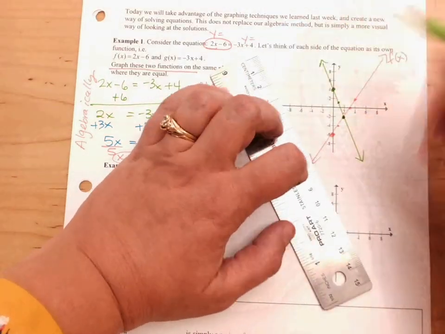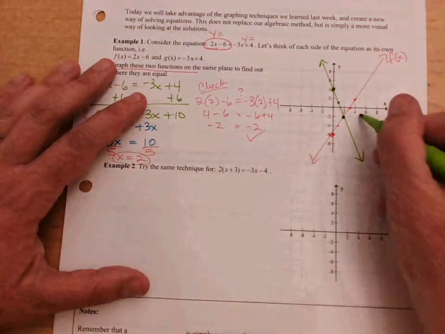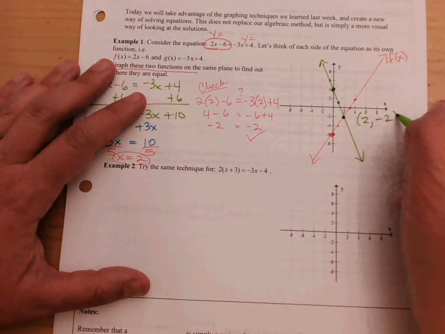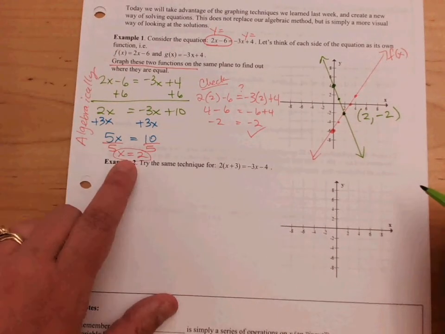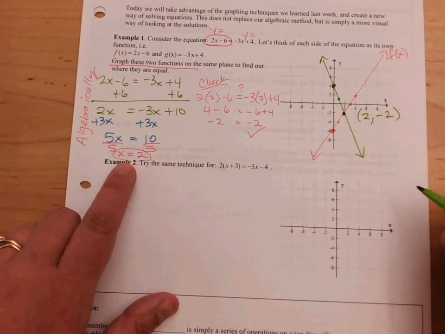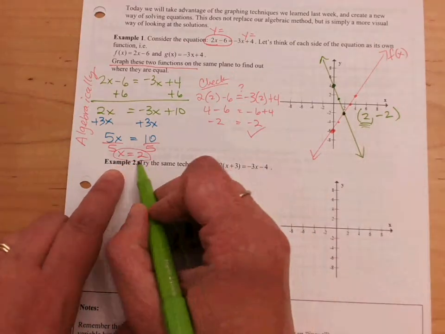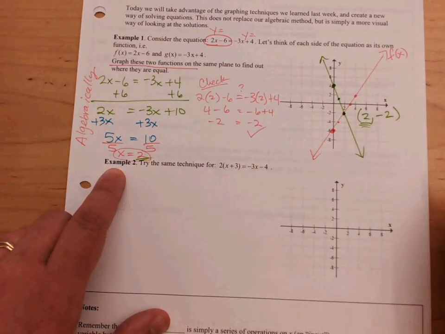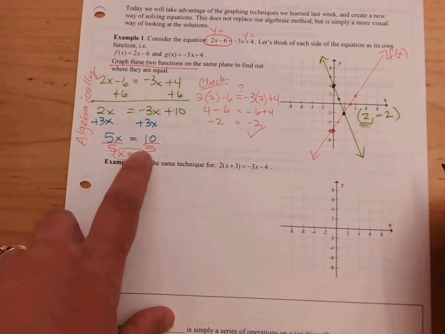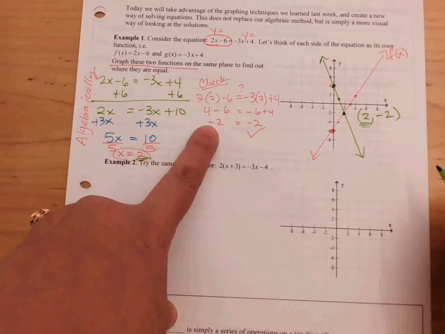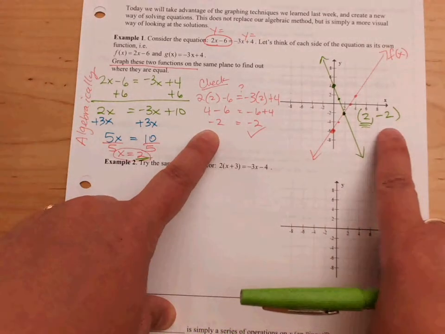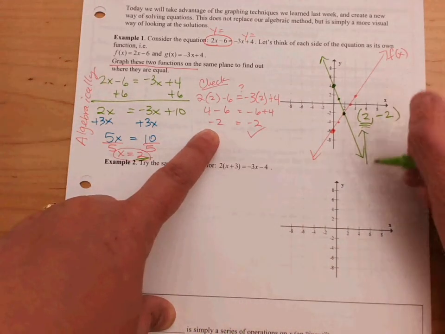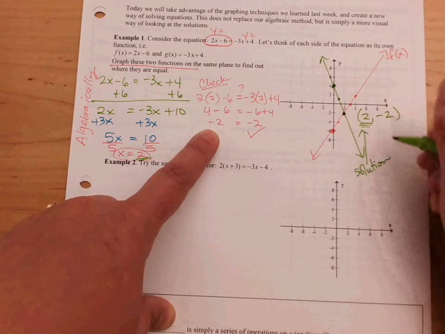Now, notice where they meet. Where do they meet? Where have you seen 2, negative 2 before? 2 is your x value. We got the same number, right? x equals 2 is our solution. Where do you see negative 2? When you plug in x equals 2, you get y equals negative 2. That's the check. So your solution is 2.